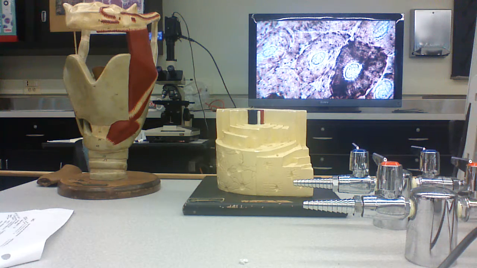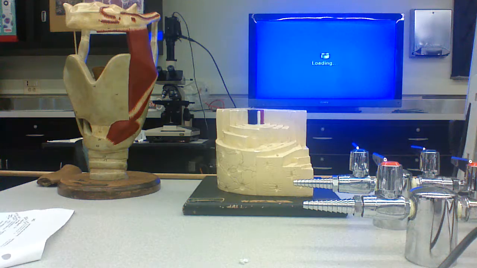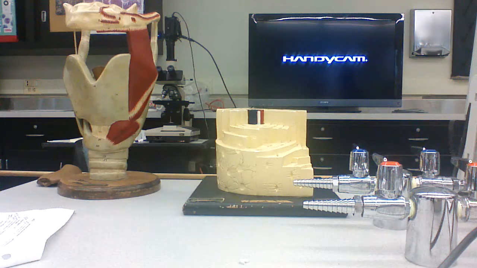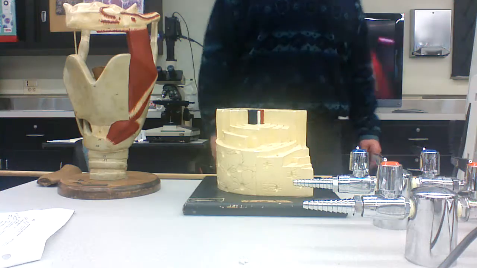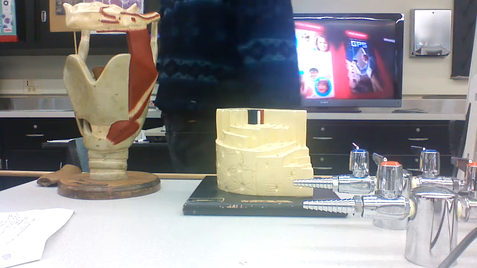Volkmann's canals. I told you it began with a V, right? Volkmann's. I knew it. V is German for that. V-O-L-K-M-A-N-N, Volkmann, like Volkswagen. All right, Volkmann's canals. It's a good one.